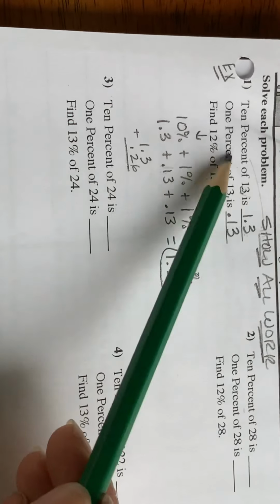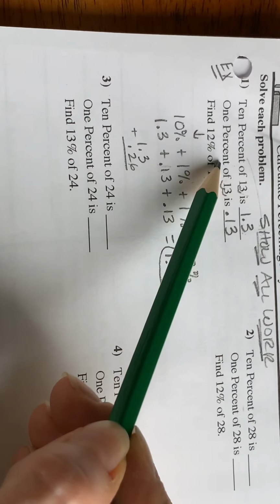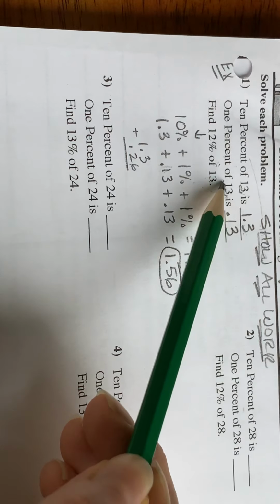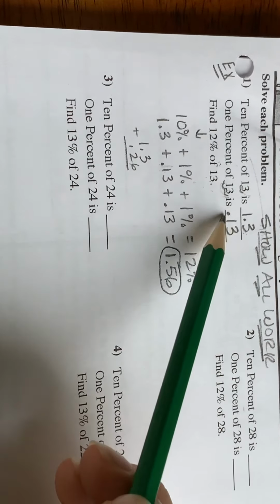So 1% of a number, remember percent means out of 100, so that's 1/100th of. So to find 1% of a number, I'm going to back the decimal up twice because there's 2 zeros in 100, and I get 0.13.